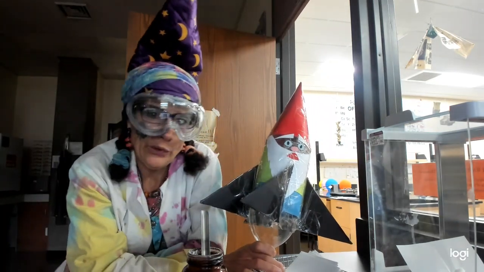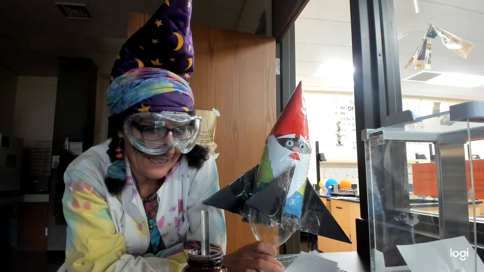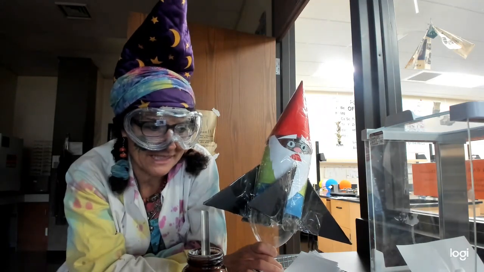Hello. So I'm here with the gnomes today because it's been really lonely in the lab by myself.